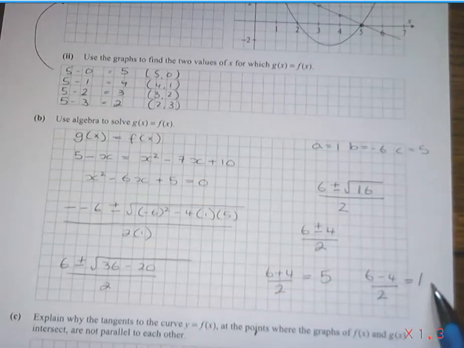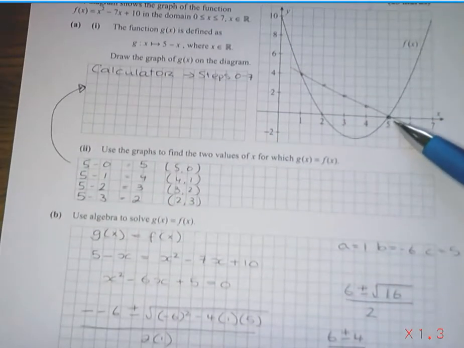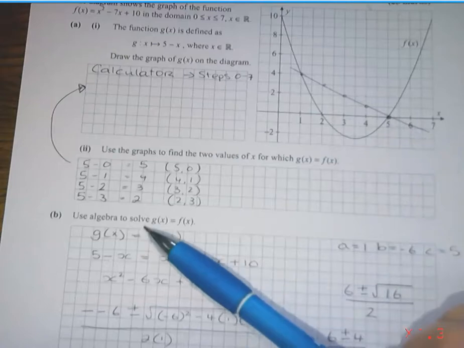So it's basically telling you that your graphs crashed where x was 5 and x was 1, and that's what our picture is showing us as well. If you had just written them off your graph, you would have got no marks because it asked you to use algebra.